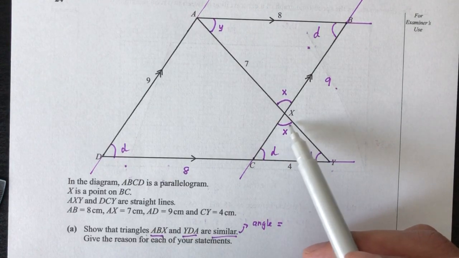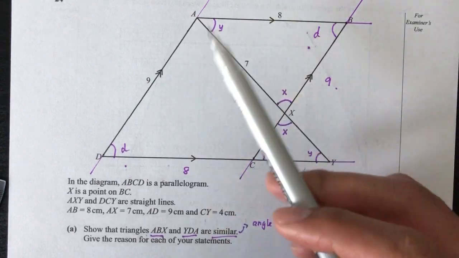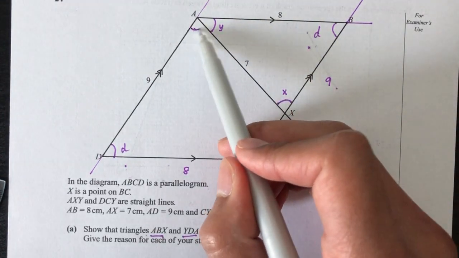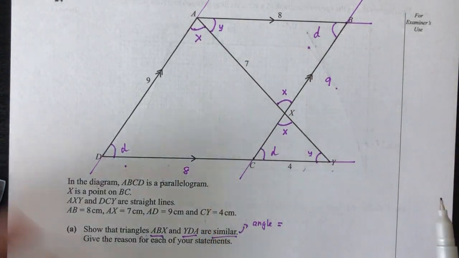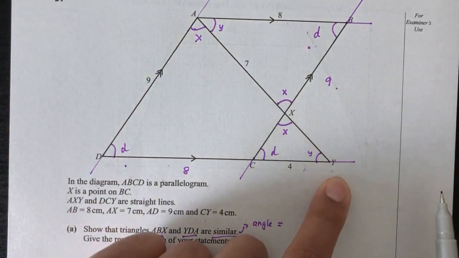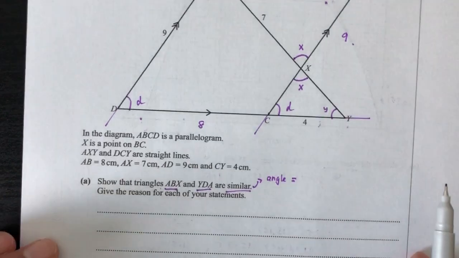So X will also be X here. As you can see, we have proven that all the angles in triangle ADY are equal to all the angles in triangle AXB.